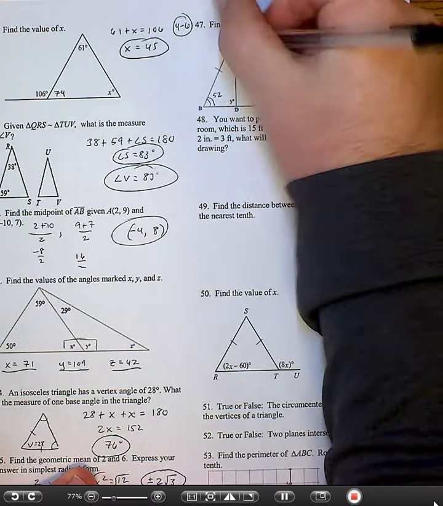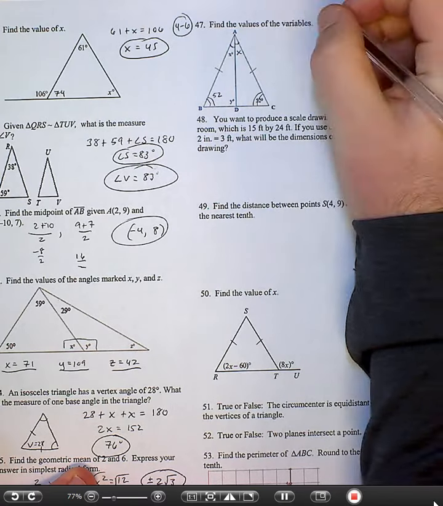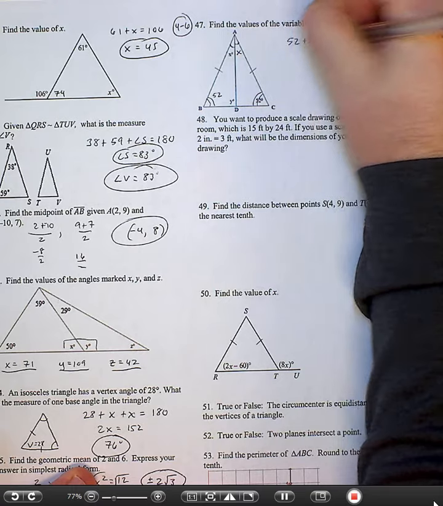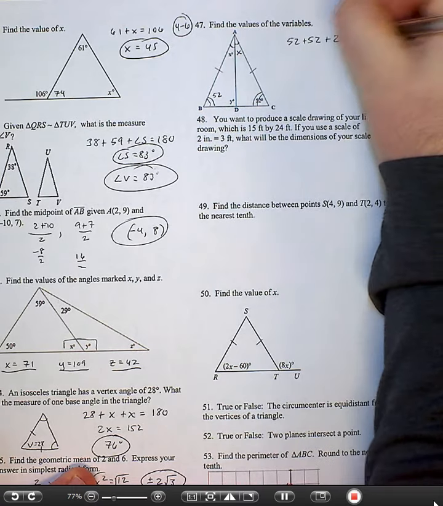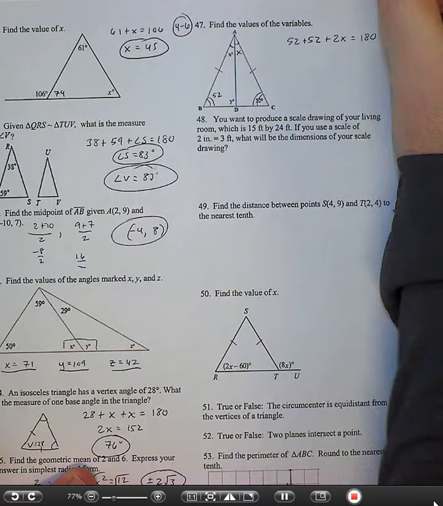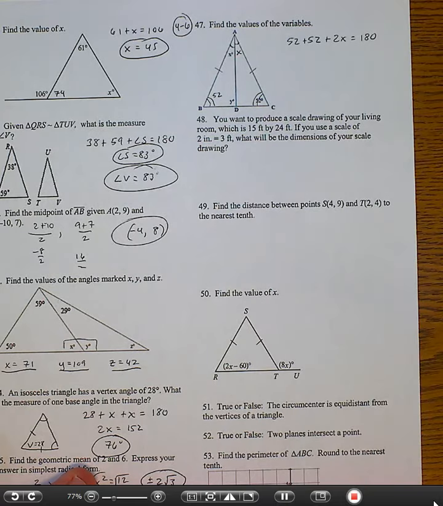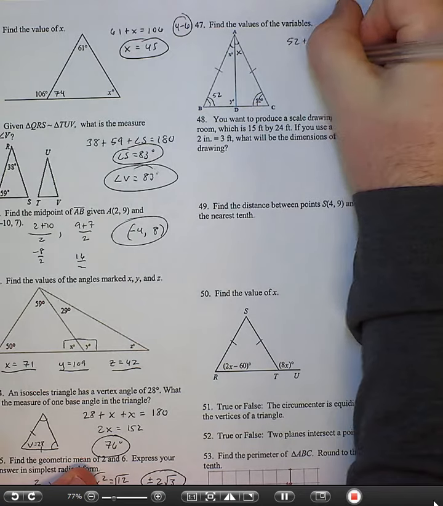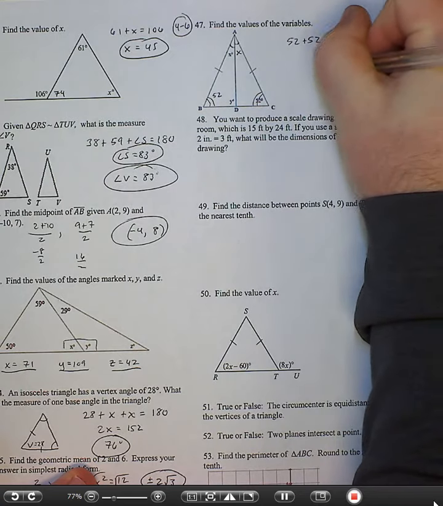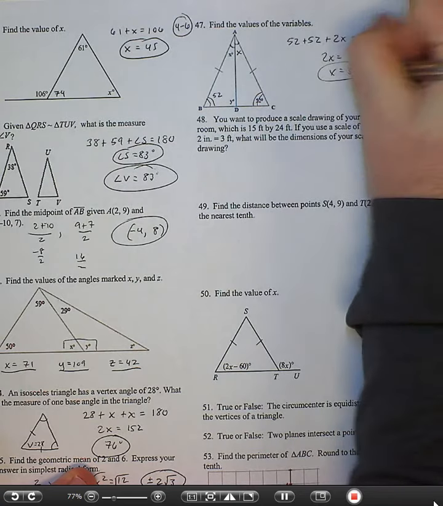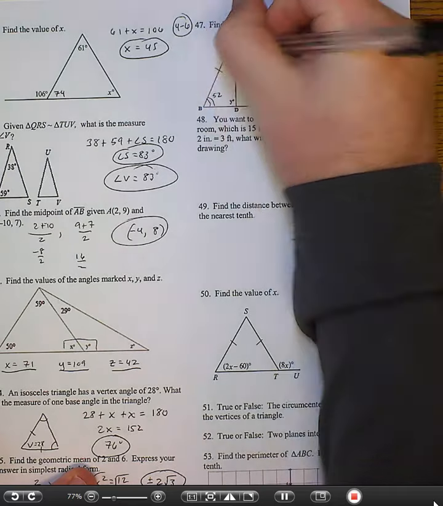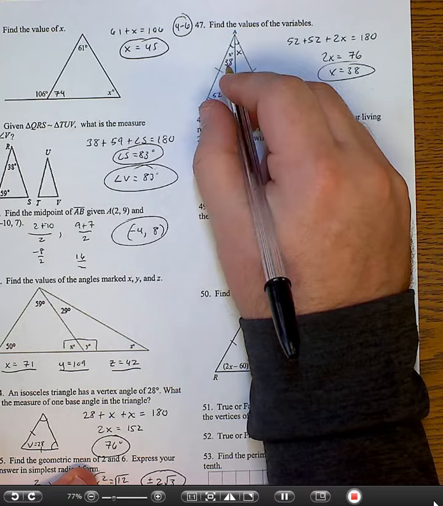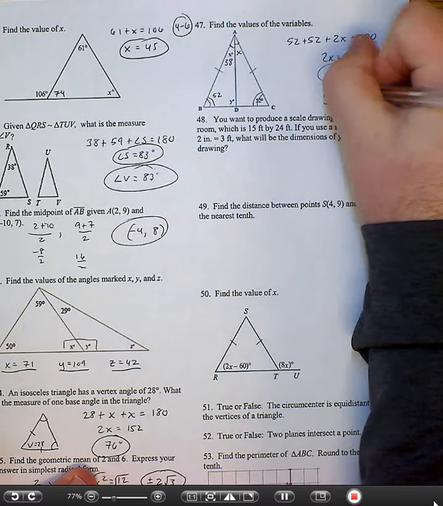This is also x over here, right? So 52 plus 52 plus 2 x's equals 180. So 180 minus 104, 2x equals 76. So x equals 38. But if x equals 38, now I can find y just by doing 180 minus 52 minus 38. I get y equals 90.